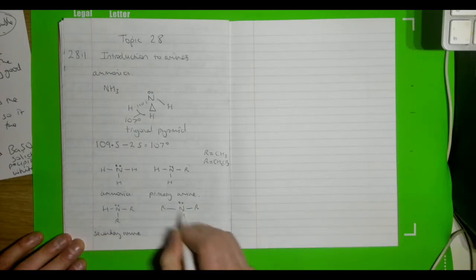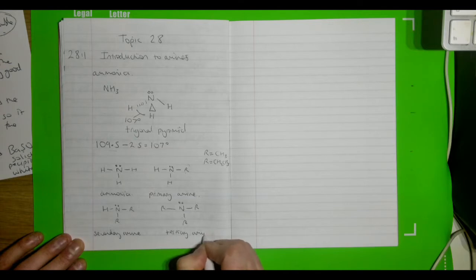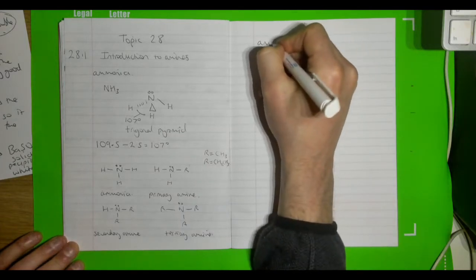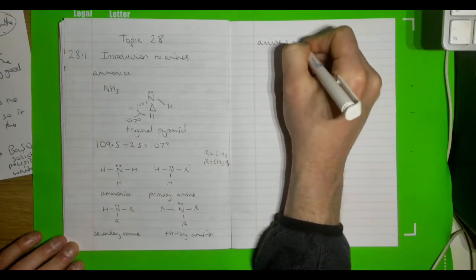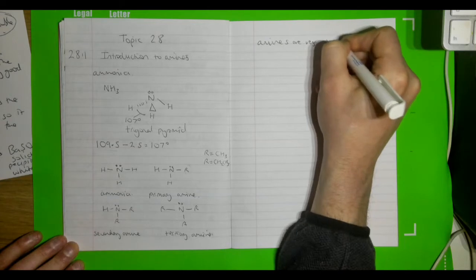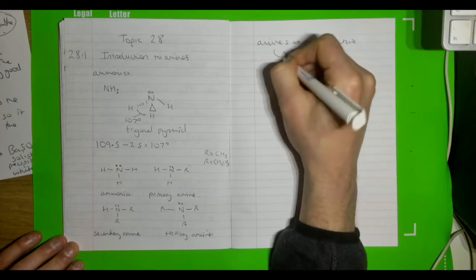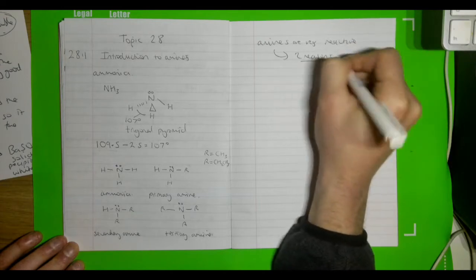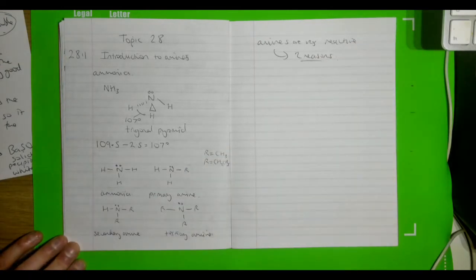And a tertiary amine with 3 R groups. Okay, now next point to note is that amines are very reactive. And there's two reasons why they are very reactive. And we're going to come back to those two reasons in a little bit.